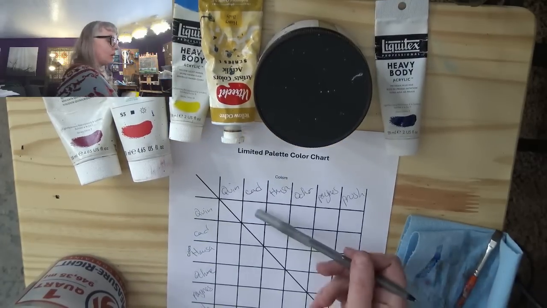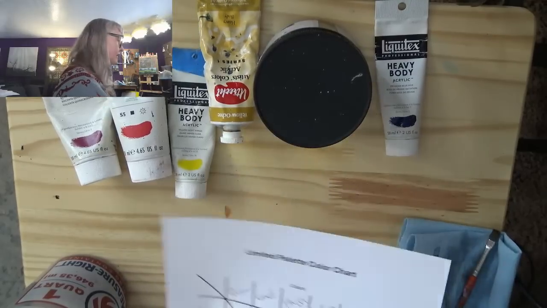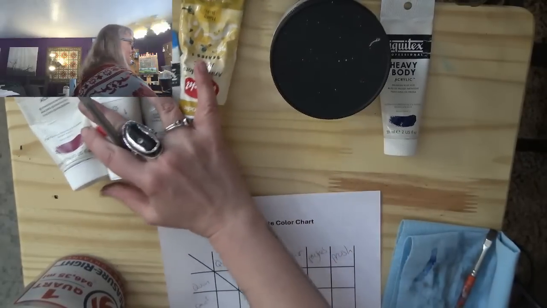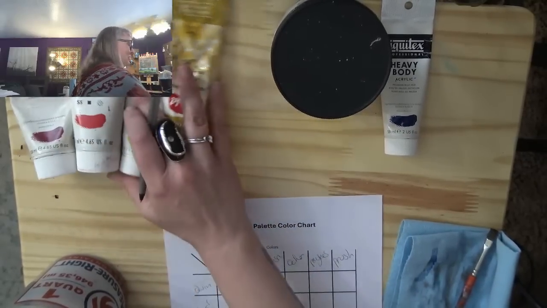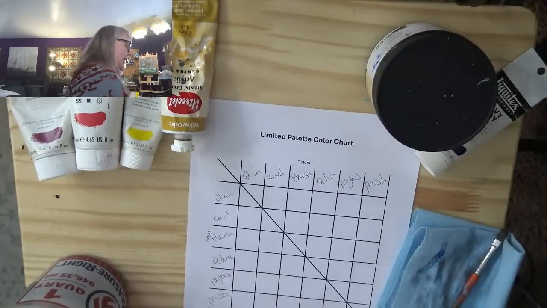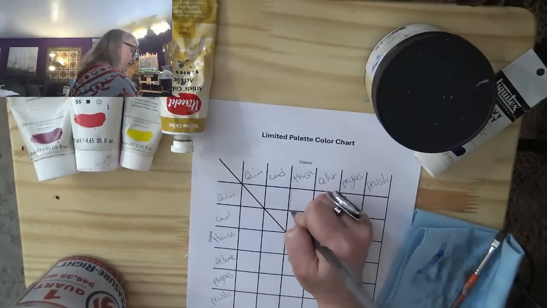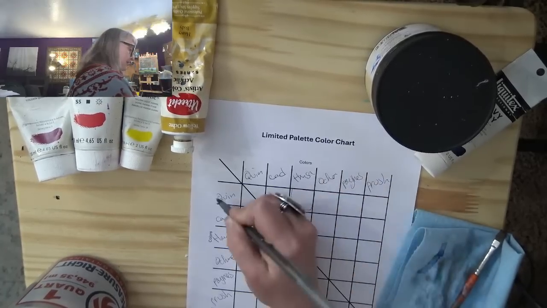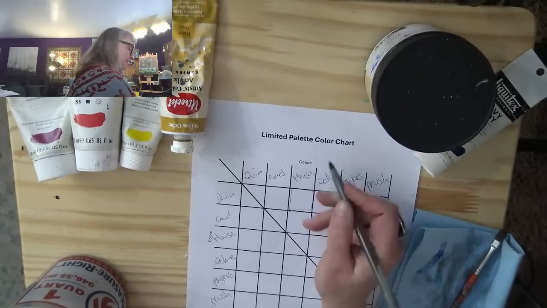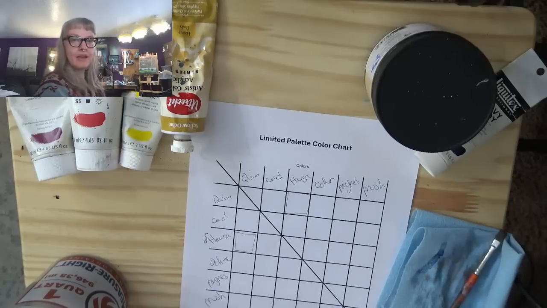Technically, what you mix on the top is going to be the same as what you mix on the bottom, right? I need a bigger TV tray or maybe an actual table. So if I mix Hansa with cad red, they're going to go right here. That's going to be a Hansa, or quinacridone, sorry. Hansa, quinacridone right there. But I'm also going to have Hansa, quinacridone right there.